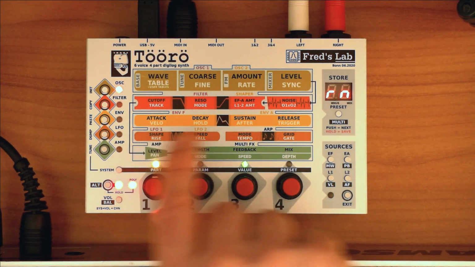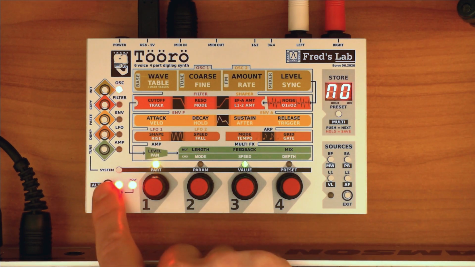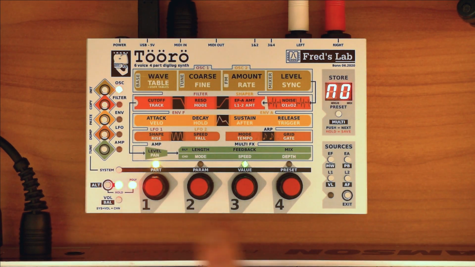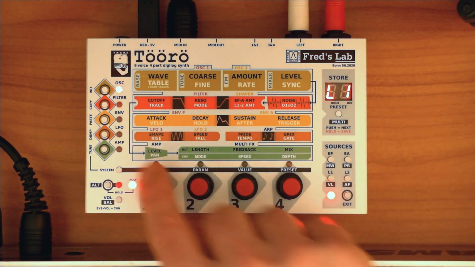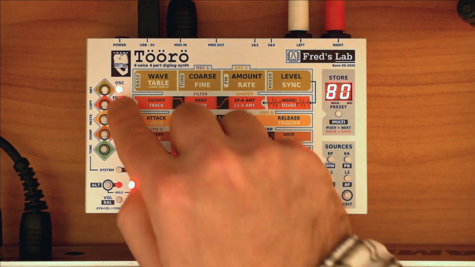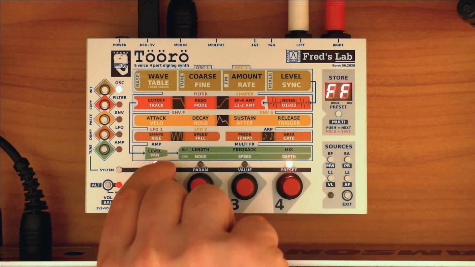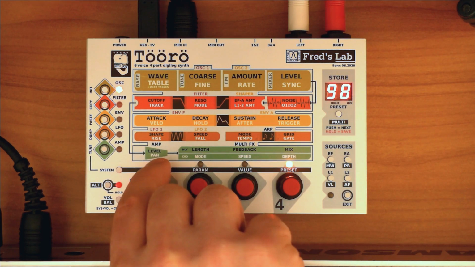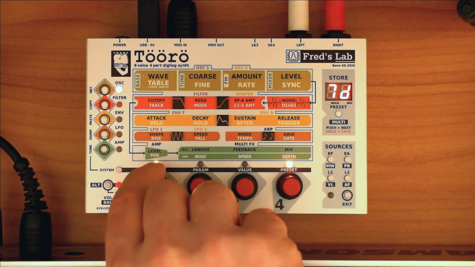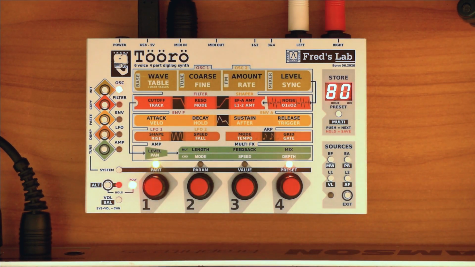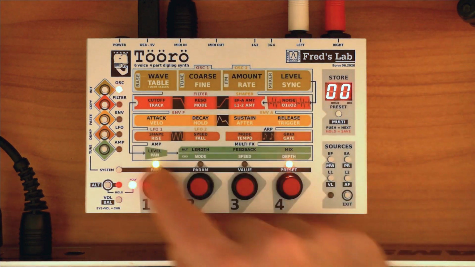Let's select random note. And put some modulation again. That's it for the oscillator section.